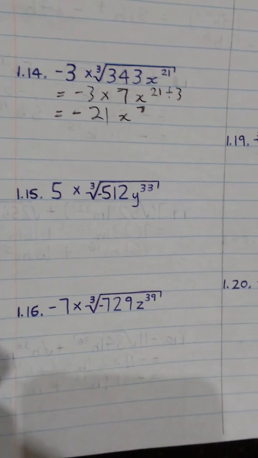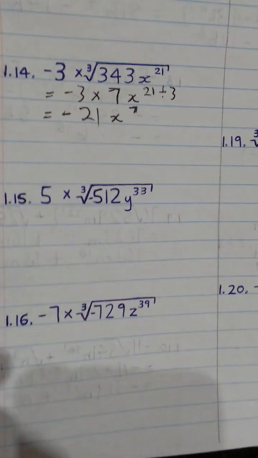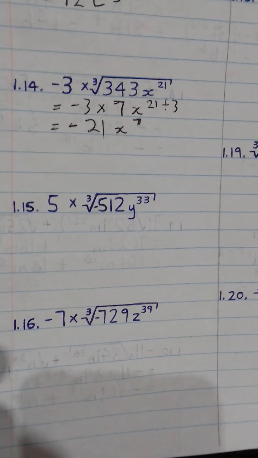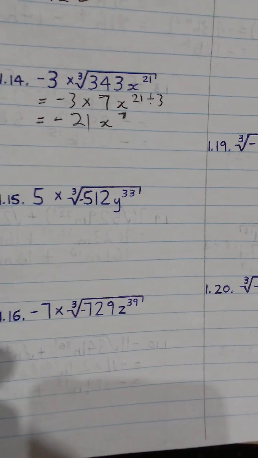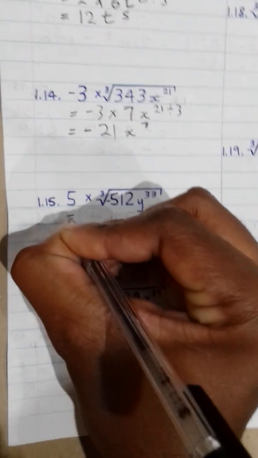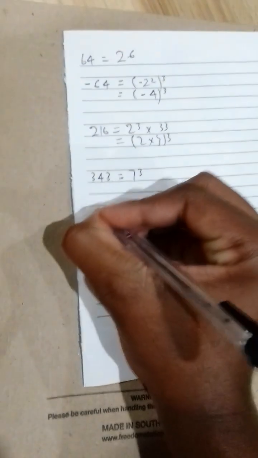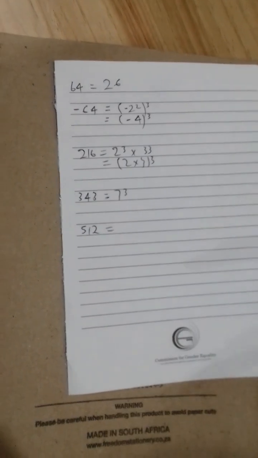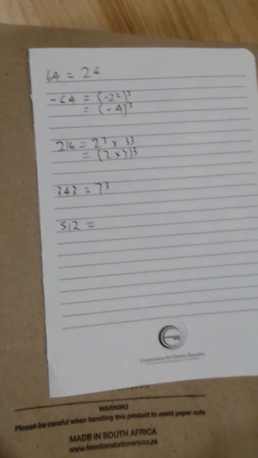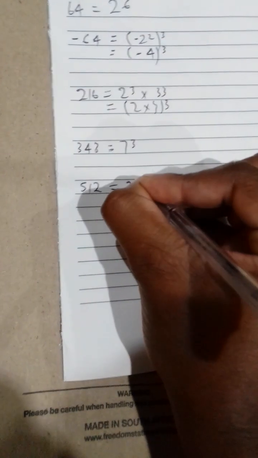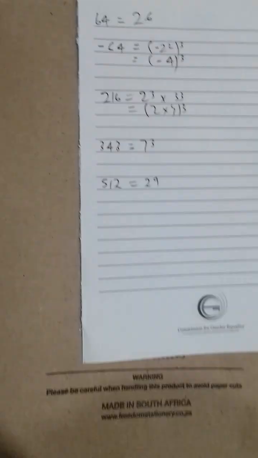1.15, 5 times the cube root of negative 512 y to the power of 33. So it is going to be 5 times, now we take the positive 512, 2 to the power of 9, but it's negative, right?